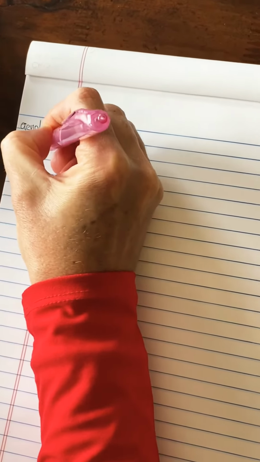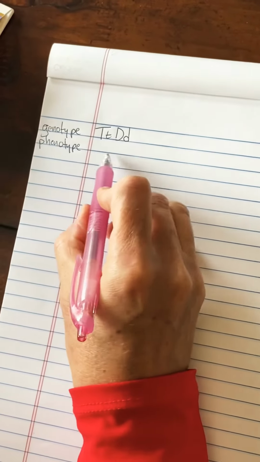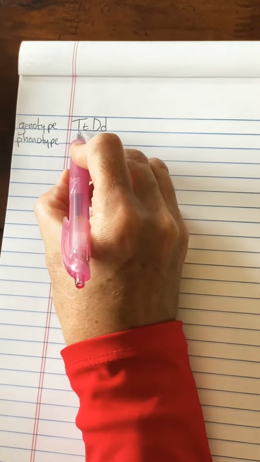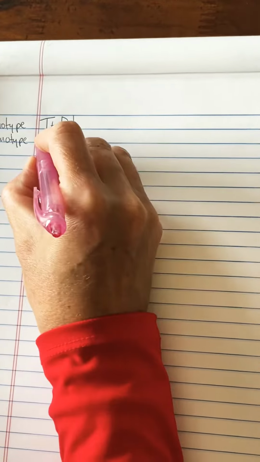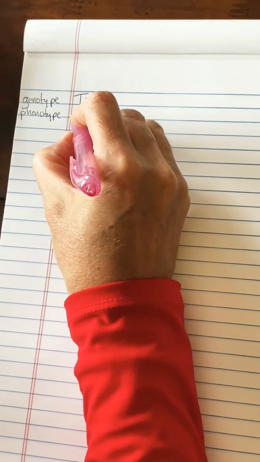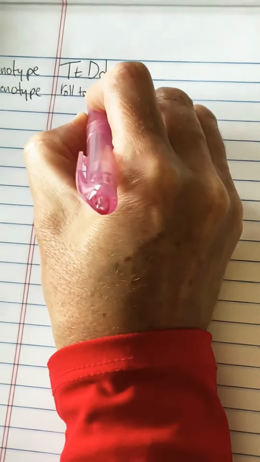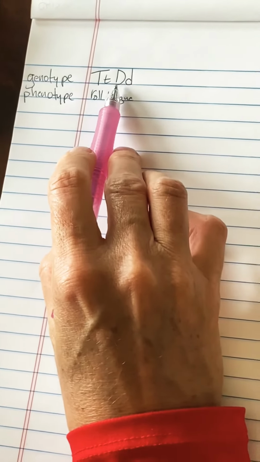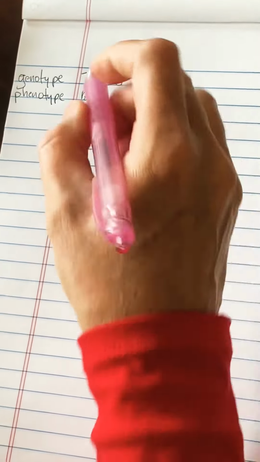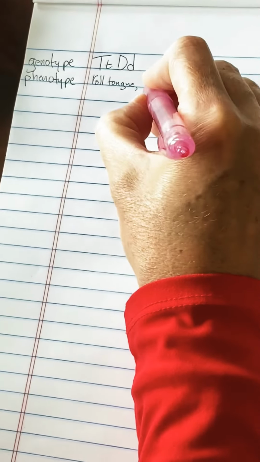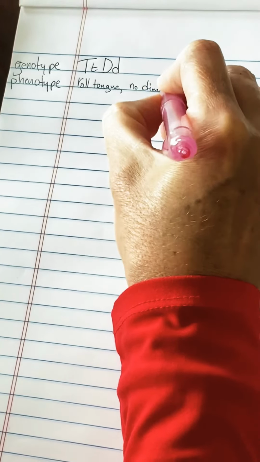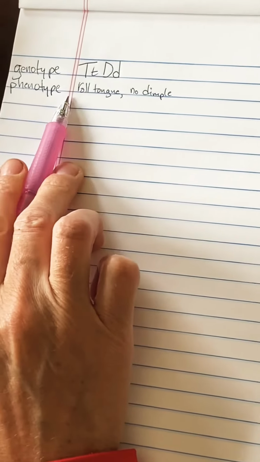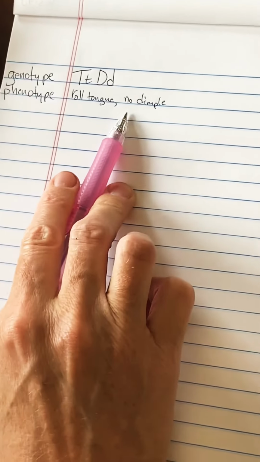So all of that is the genotype for you. And your phenotype is represented by your physical appearance. If you have a big T, little t, you would be able to roll your tongue. And with big D, little d, a big D is no dimples, so that is the dominant trait. So that represents the phenotype: ability to roll the tongue, but no dimples.